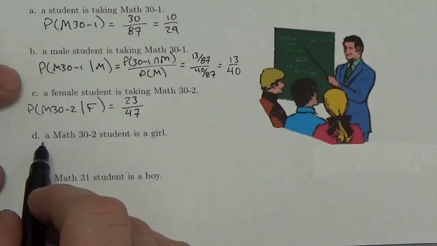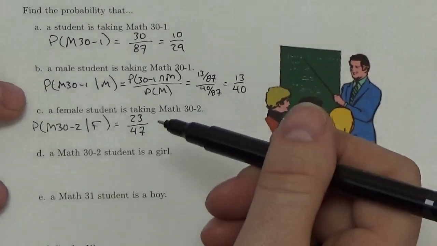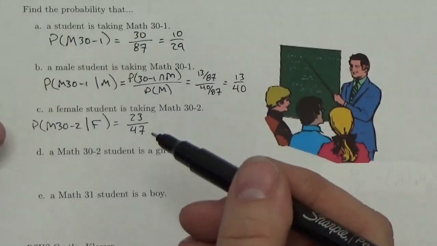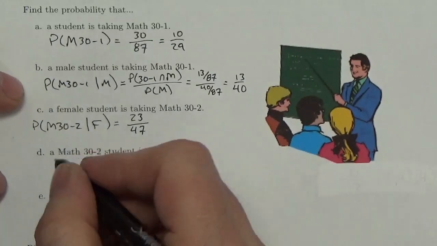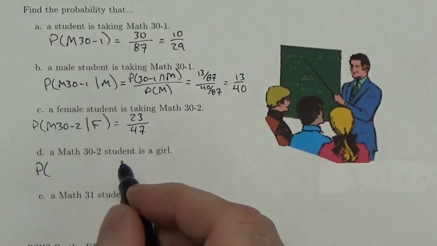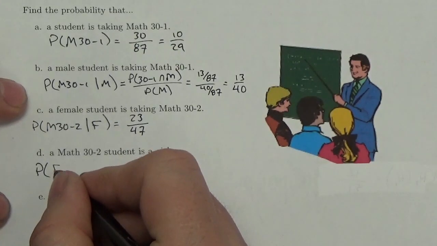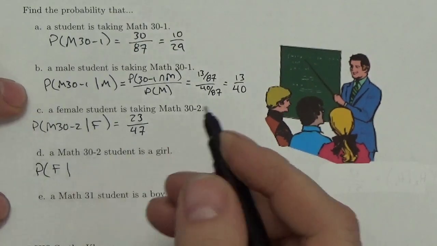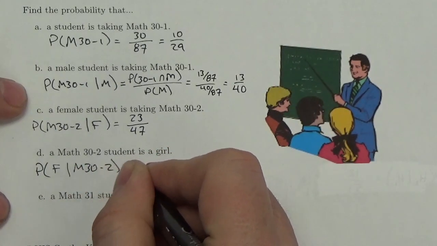How about this one? What's the probability that a Math 30-2 student is a girl? Now, I've already looked at this sort of situation earlier, but here's another spot where it pops up. Notice that in this case, the information that's given is that I've got a 30-2 student. So what I'm looking for is the probability of that student being female, given that they study Math 30-2.